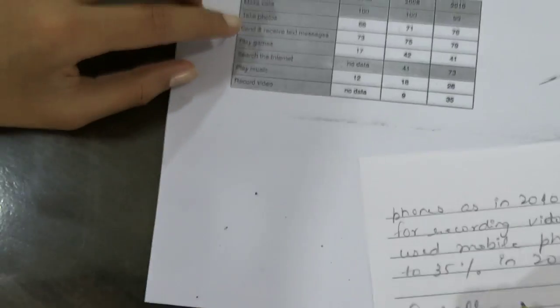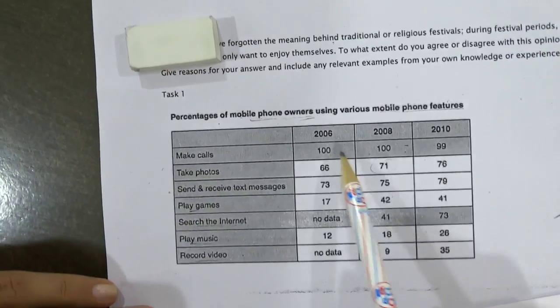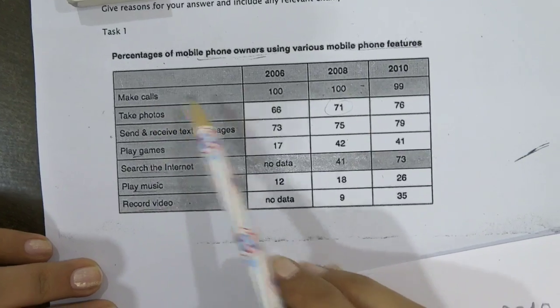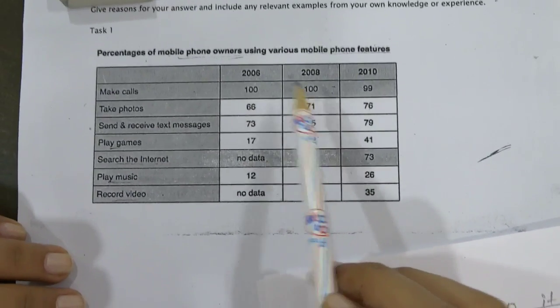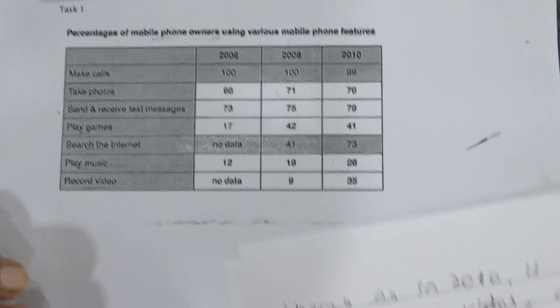So here we'll write whatever we see as the main or key feature. We can see that in 2006 and 2008 people made calls, 100% of the people made calls. So I think this is the main key feature of this table. I choose to write it now.